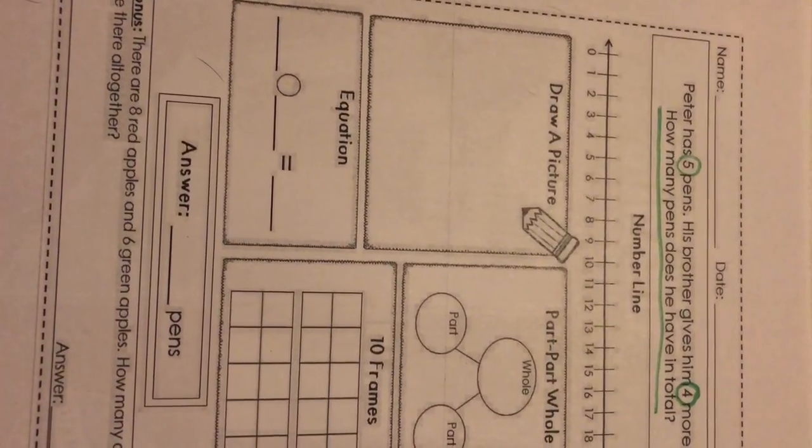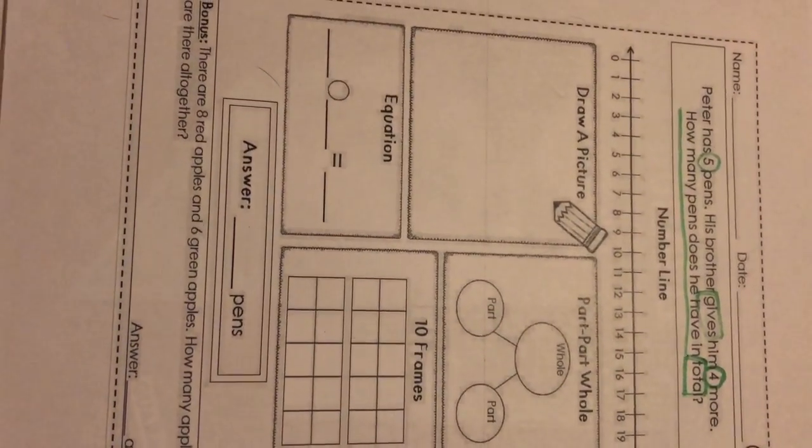Now, we box the keywords. Gave him and total. So now we evaluate, and right here we can draw a picture.